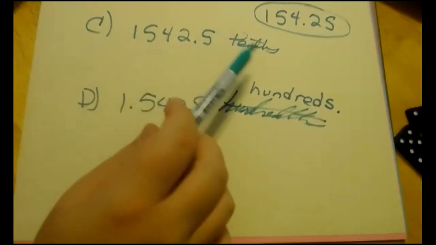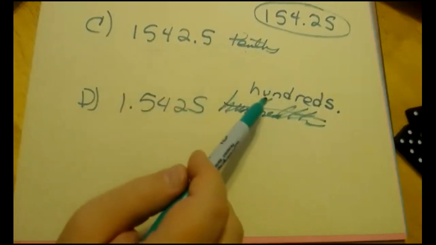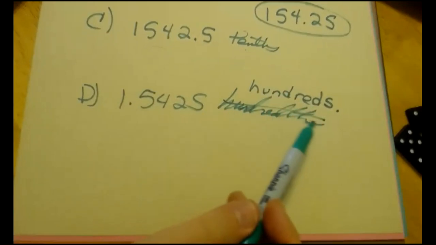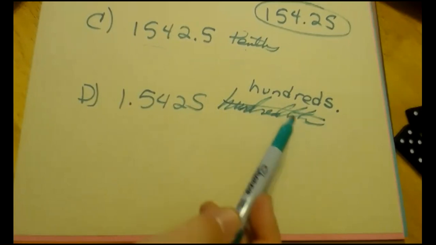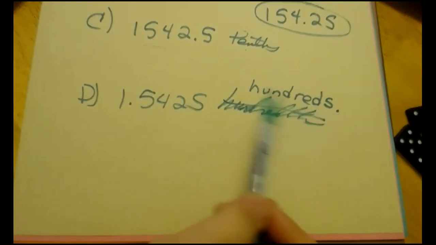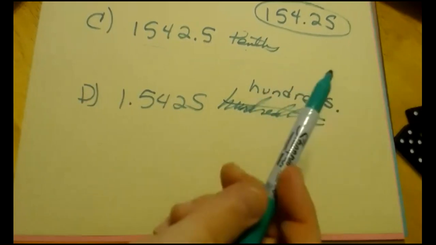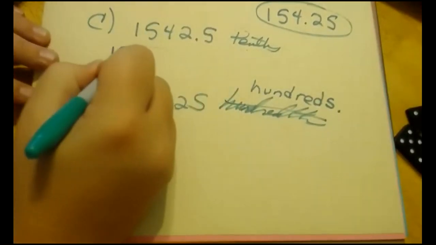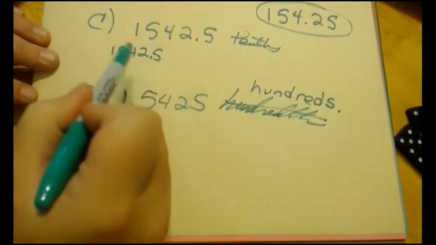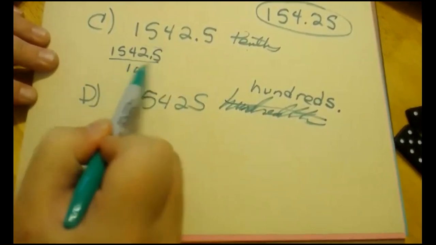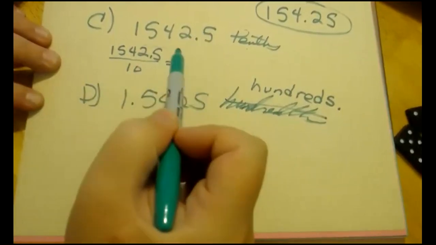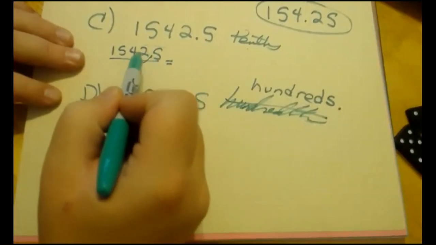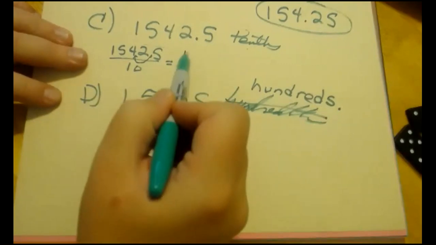So let's look here. What does it mean, tenth? It means divide by 10. What does hundreds mean? It means times by 100. See, if it was hundredth, that would mean divide by 100. This is hundreds. That means multiply by 100, right? Okay. So here we'll take this and divide it by 10. You can either use a calculator or you could do this the old-fashioned way. Divide by 10 means move to the left one spot like that.